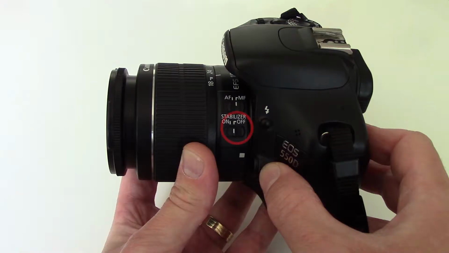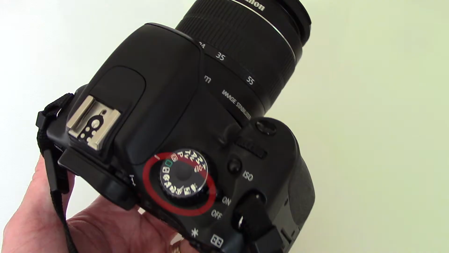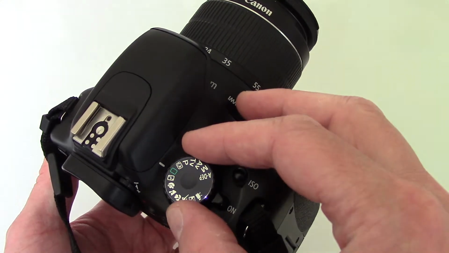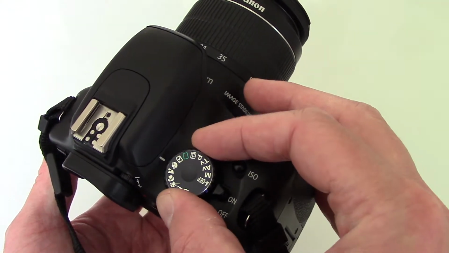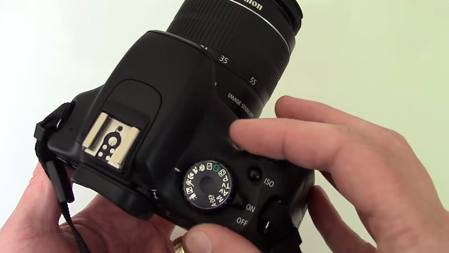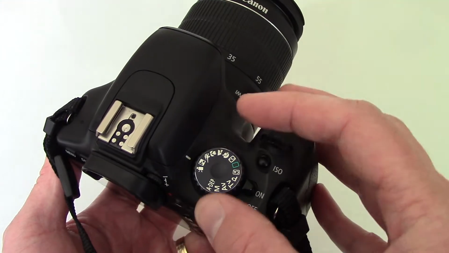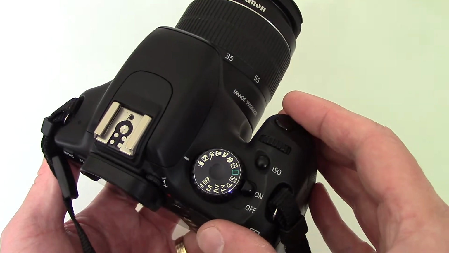On the side of the lens there is also a stabilizer button. Use this if you're struggling to get a steady shot. There are other automatic modes for specific situations. These are flash off, automatic mode, portrait mode, landscape mode, macro mode, sports mode, nighttime mode and filming mode. Please watch my other tutorial video to learn how to film with this camera. There is a link in the description.